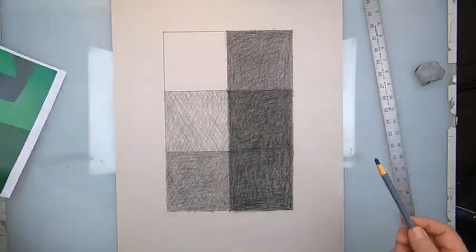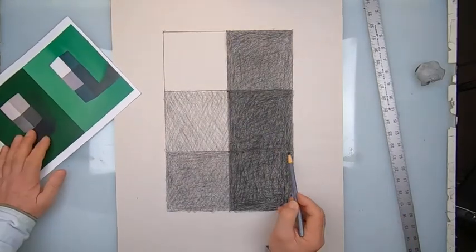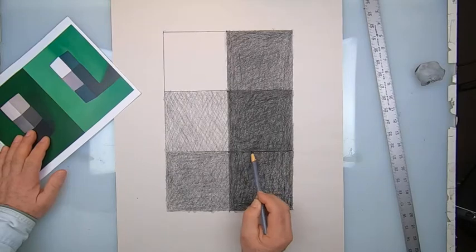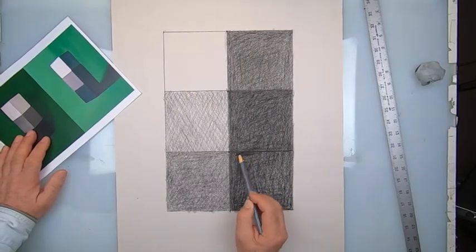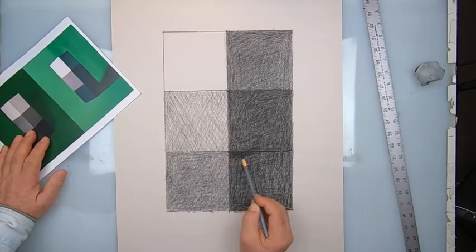Okay, so now I'm looking for the next value, which is this really dark one down here, right? So I'm going to get in there and make that distinct, sharp transition.